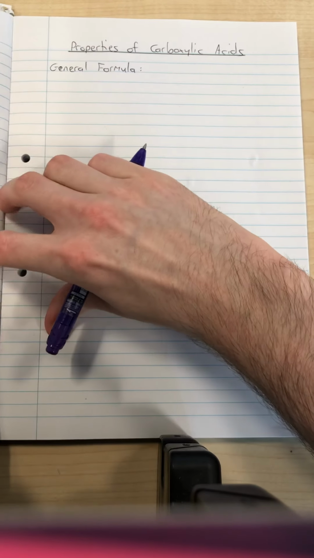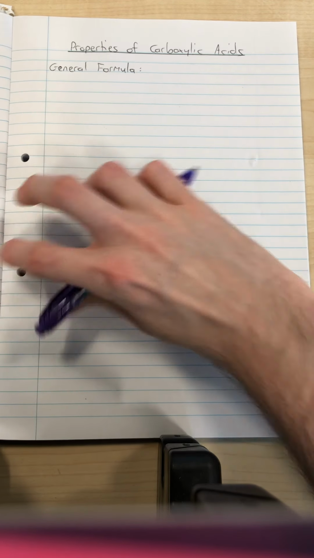Right, so our heading today is properties of carboxylic acids. This should be a relatively straightforward lesson, shouldn't take us too long at all. We do need to go over the general formula. I forgot to do that last lesson.